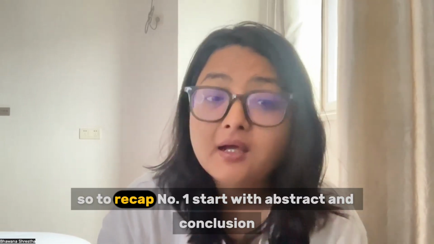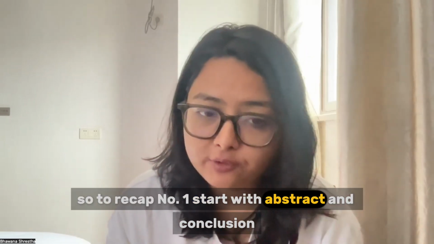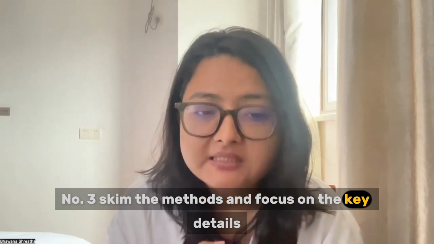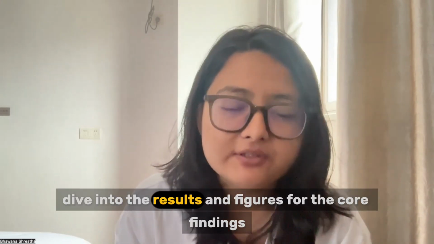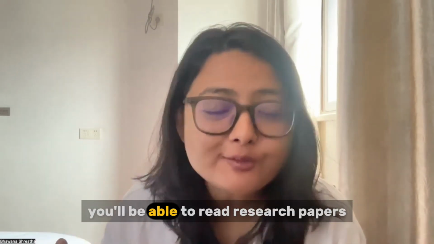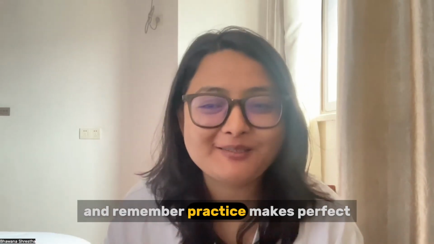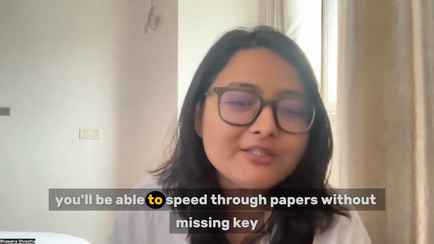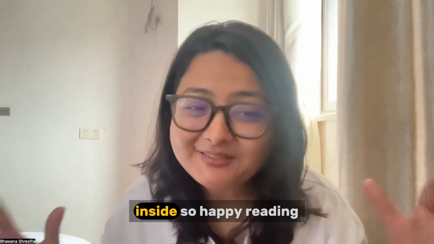So to recap, number one, start with the abstract and conclusion. Number two, move on to the introduction to understand the research question. Number three, skim the methods and focus on the key details. Number four, dive into the results and figures for the core findings. Number five, finish with the discussion to interpret the results in a broader context. With these strategies, you'll be able to read research papers effectively in less time. And remember, practice makes perfect. Soon enough, you will be able to speed through papers without missing key insights. Happy reading!